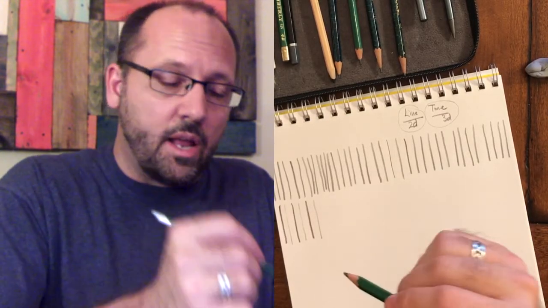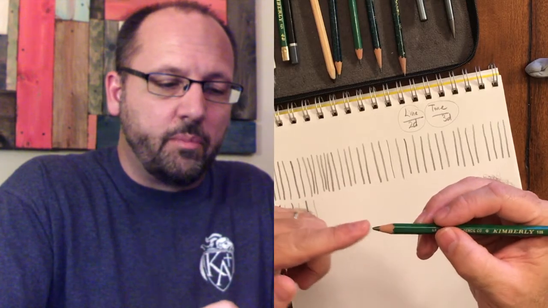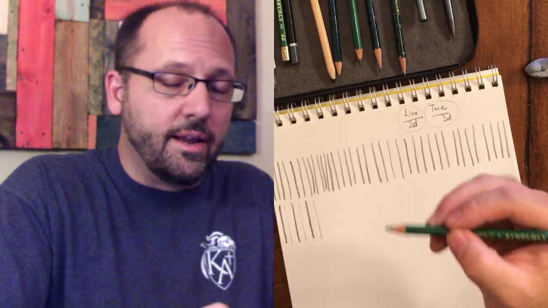So in one line, you would press down pretty hard and also press lightly, use less pressure. So now not only are you using the characteristics of the pencil itself to make the line, now you're using pressure, from hard to soft. And then just vary it any way that you want to.